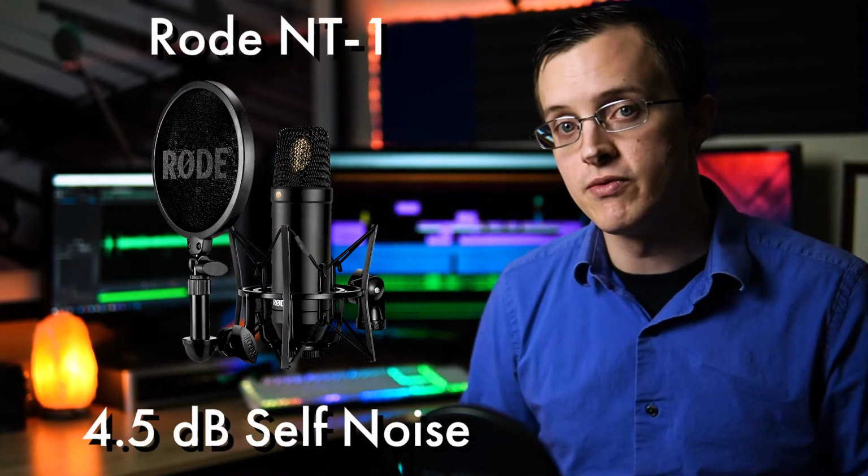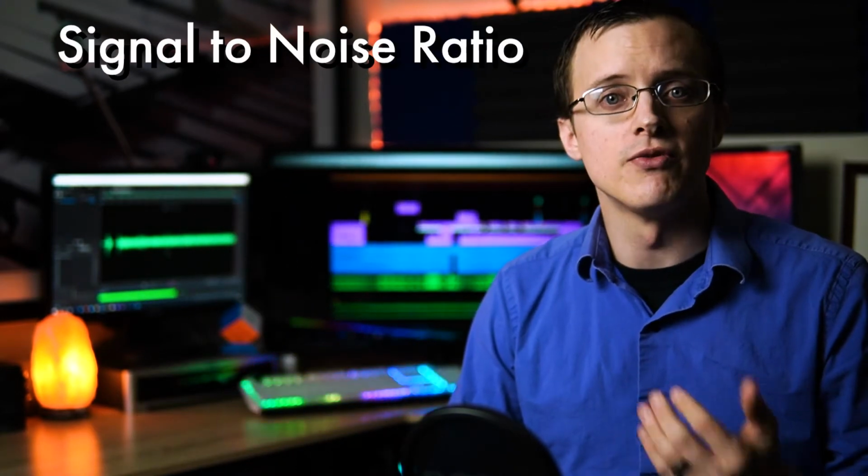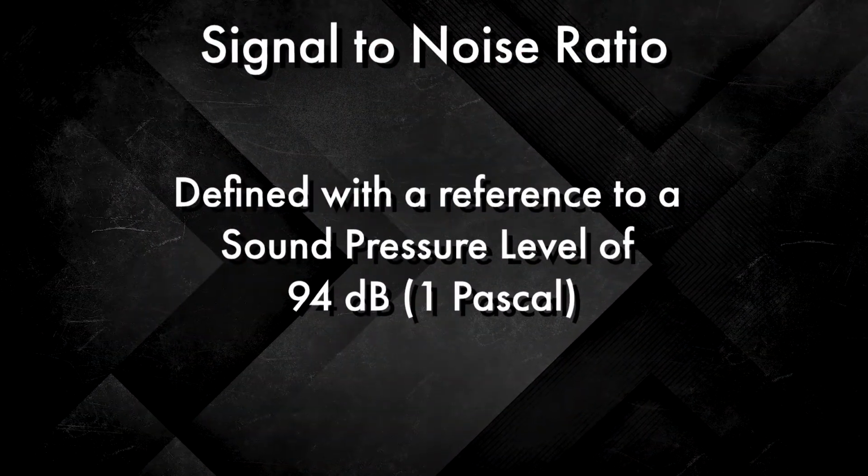An example of a low self-noise microphone is the Rode NT1 I'm speaking into right now, with an ultra-low 4.5 decibel self-noise rating. Signal-to-noise ratio is defined with a reference to a sound pressure level of 94 decibels. You'll learn more about these numbers as well as the Pascal in the future, but for now, when you're looking at mic specs, it's actually not necessary to list both the self-noise and signal-to-noise ratio.